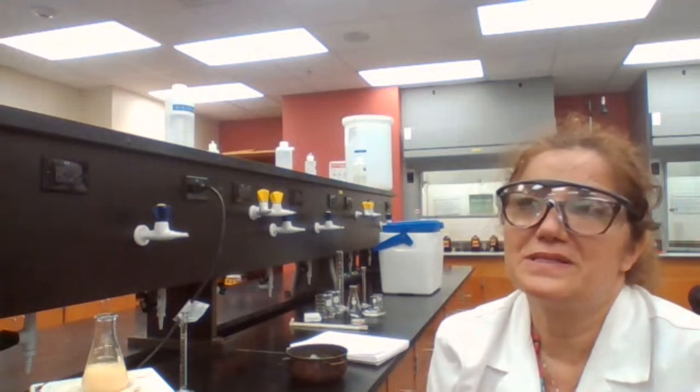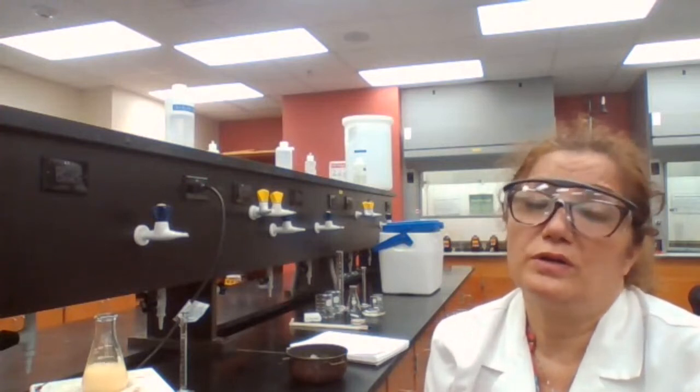It can potentially melt the substance. If the substance has a melting point of 110, it's not going to boil or evaporate, since boiling or evaporation needs a much higher temperature. But melting, we don't want to melt the product inside the oven.